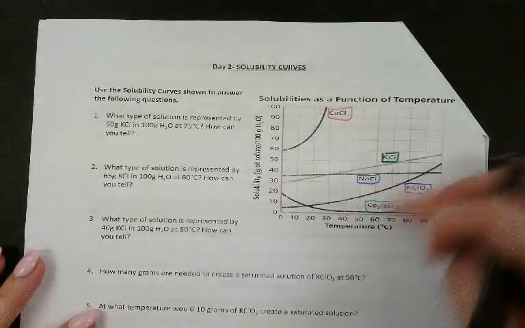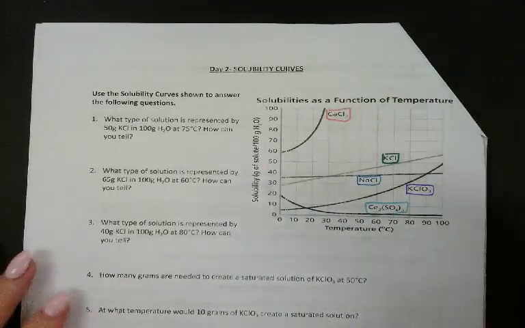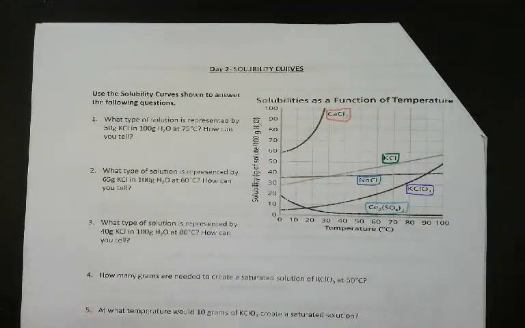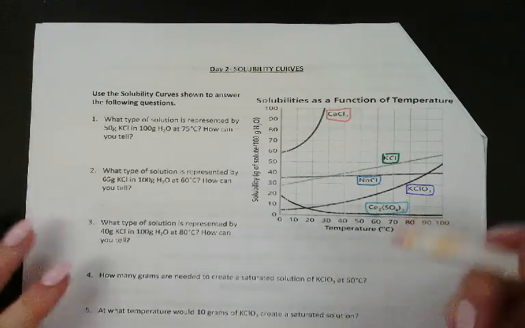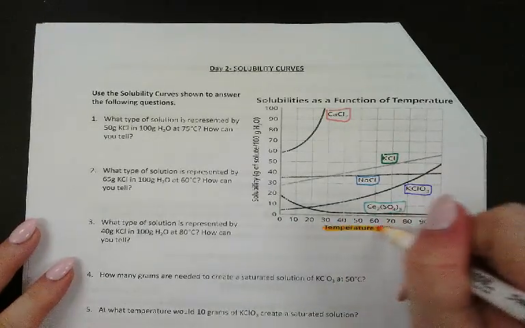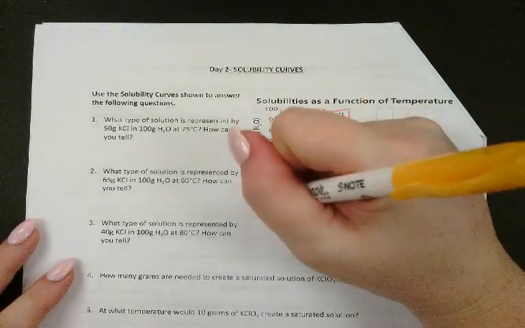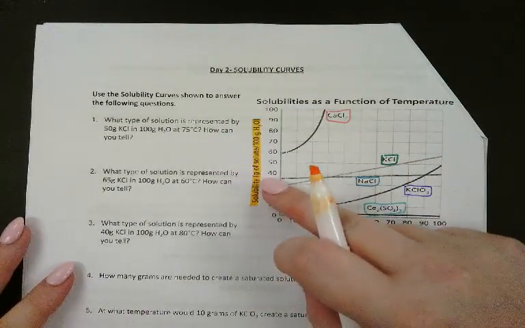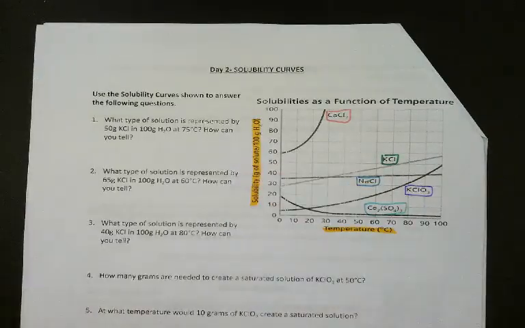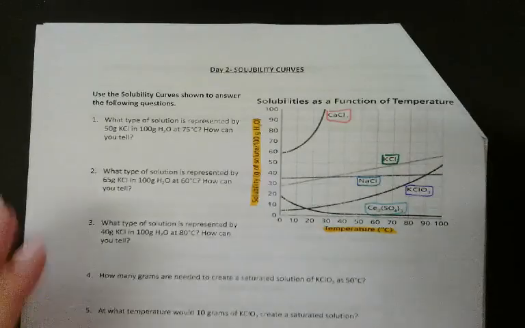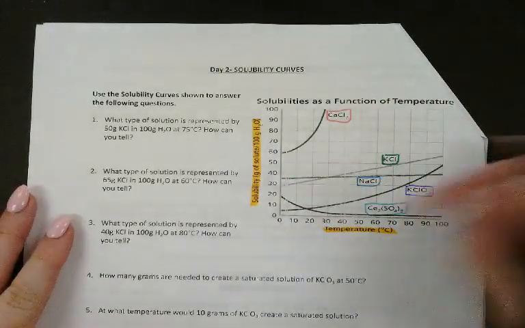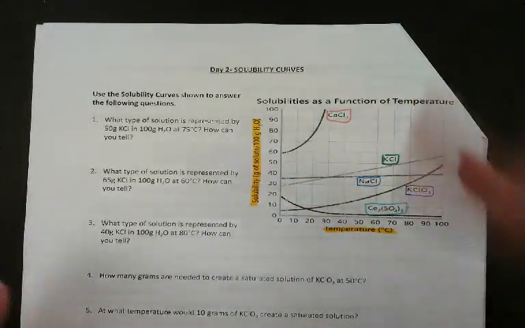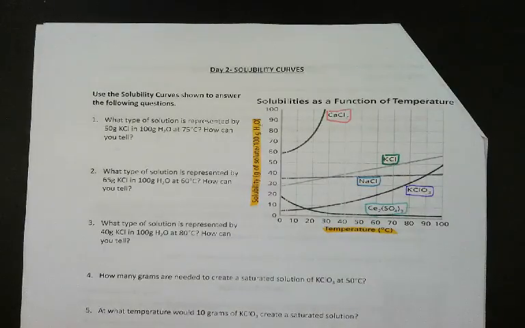So this right here is a solubility curve. And if you notice, a couple of important things is looking at your x and y axis. So we have temperature, which is in degrees Celsius, and then we have solubility, which is in grams of the solute per 100 grams of water. Okay. So what we're going to be doing is looking at our solubility curve and answering questions based off of what our curve looks like.